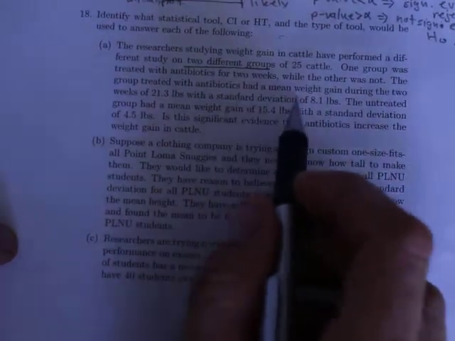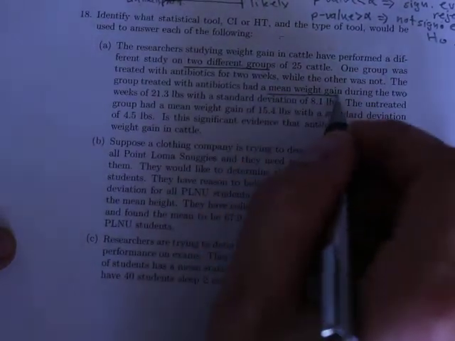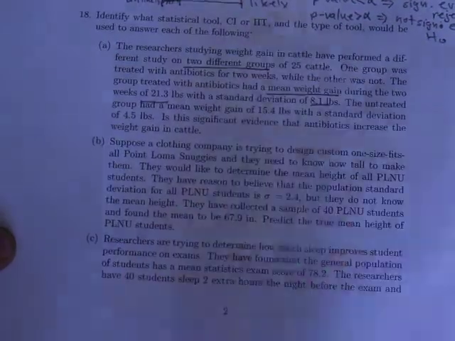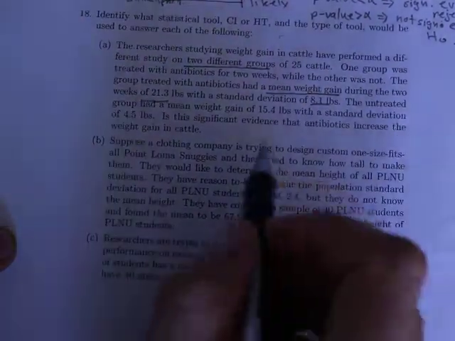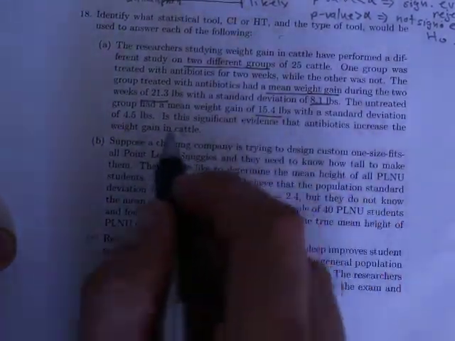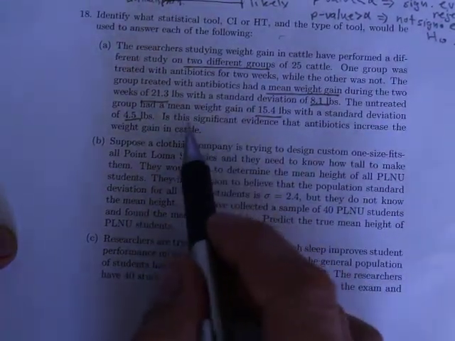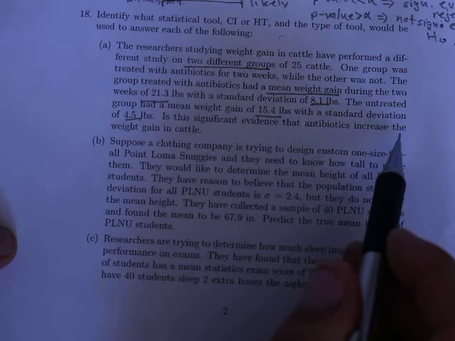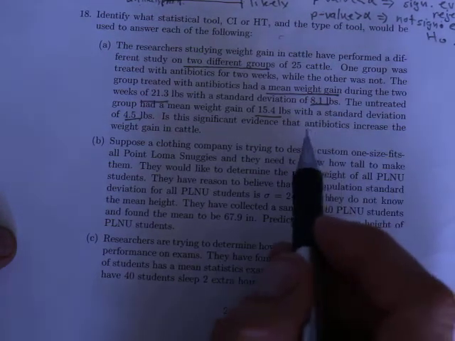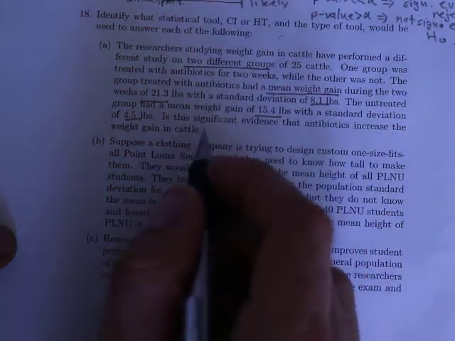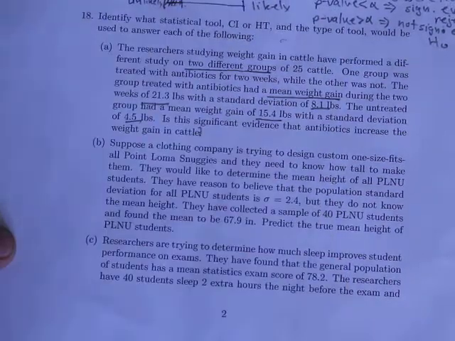The group treated with antibiotics had a mean weight gain of 21.3 with standard deviation 8.1. And the second group had a mean weight gain of 15.4, standard deviation of 4.5. And we are asked, is this significant evidence that antibiotics increase weight gain in cattle? Should be a question mark.